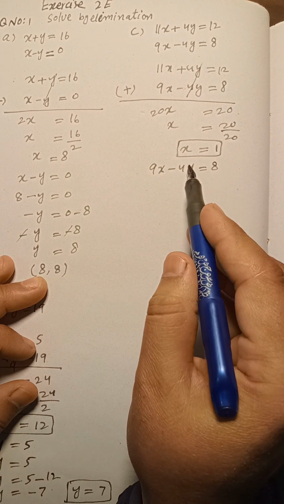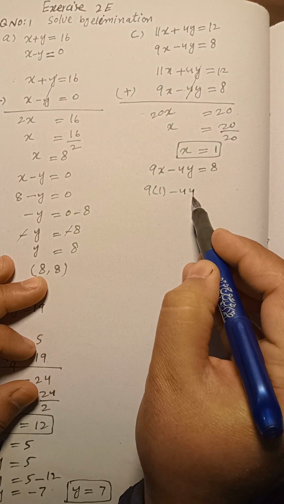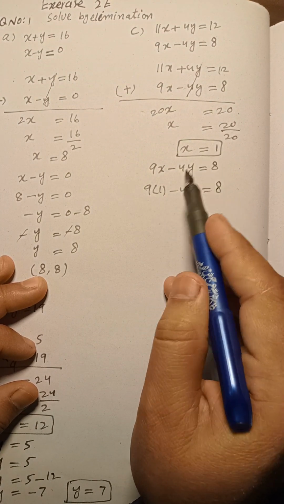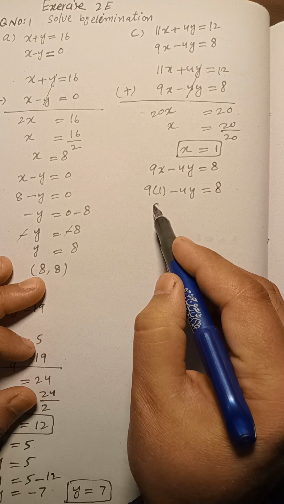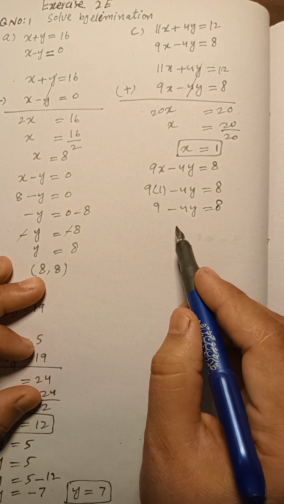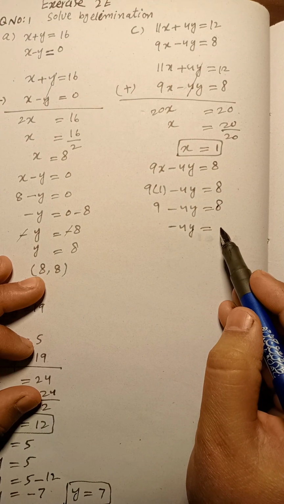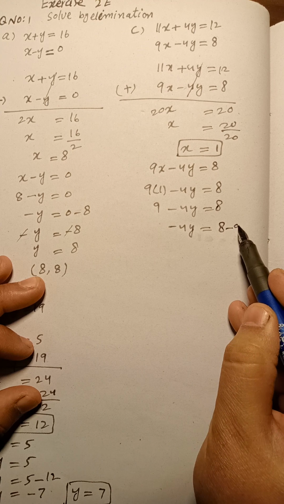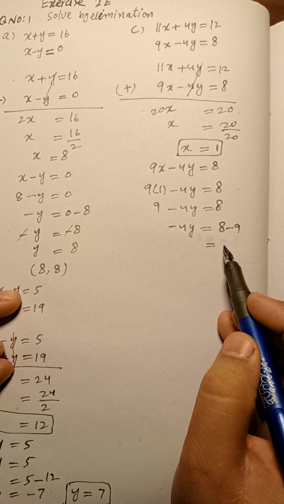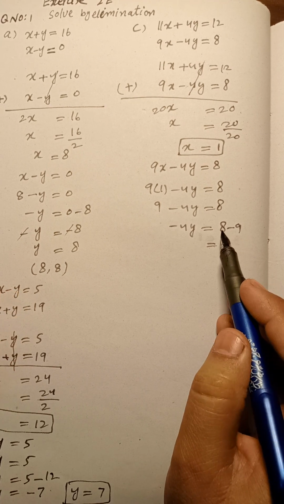Now put the value of x here, that is 1 minus 4y is equal to 8. I have written the value of x from here. Now 9 minus 4y is equal to 8. After carrying 9 toward other side, it will become minus 9, and from minus 9 subtract 8, answer will be minus 1. Because opposite sign I have subtracted these.